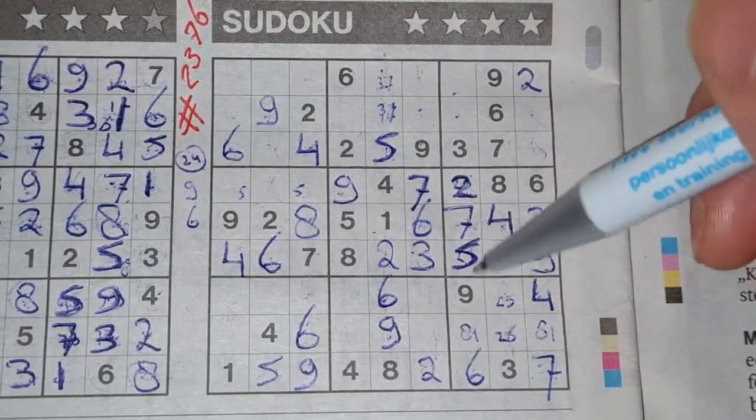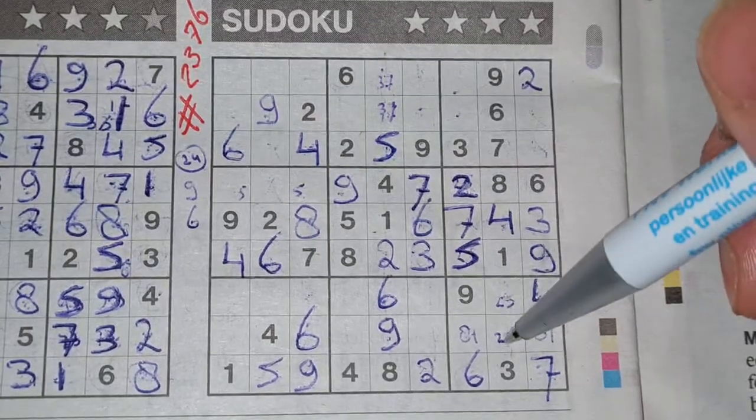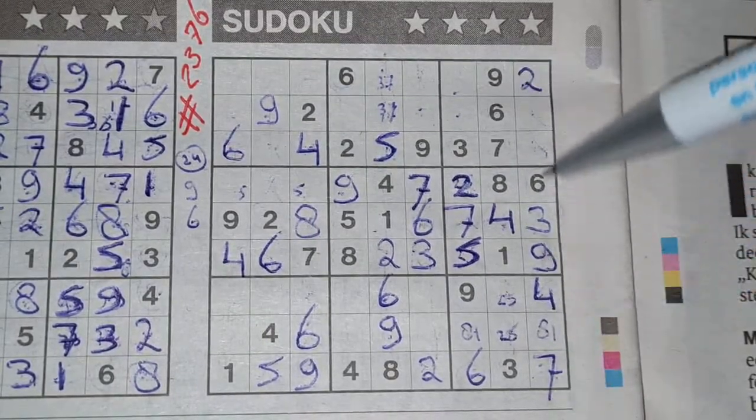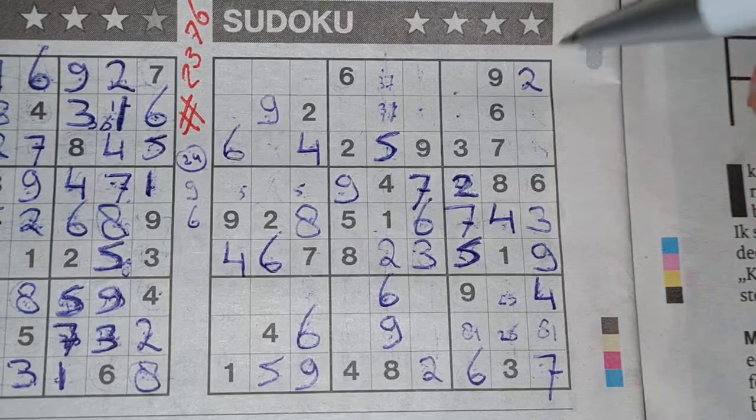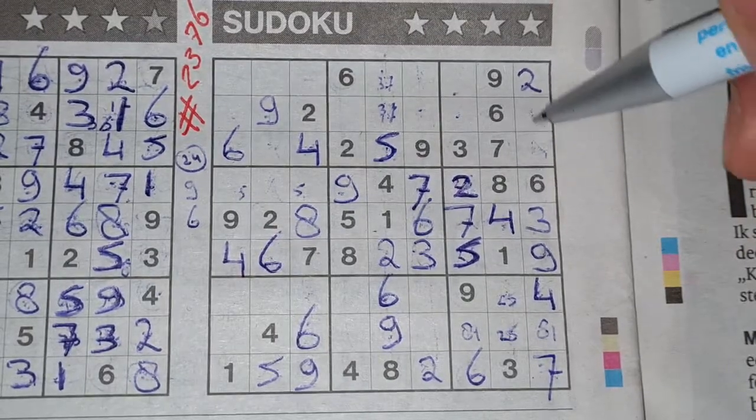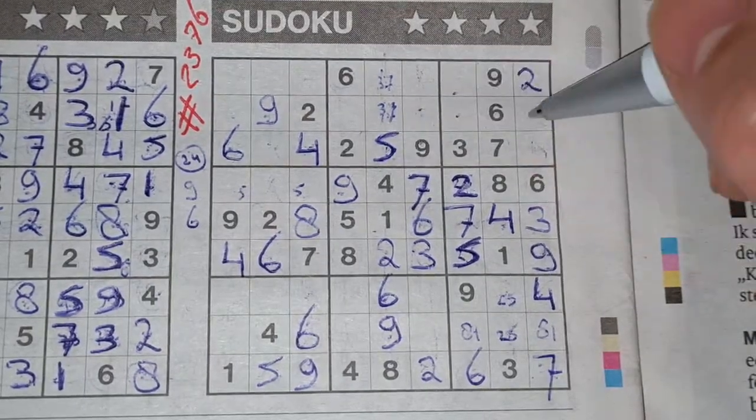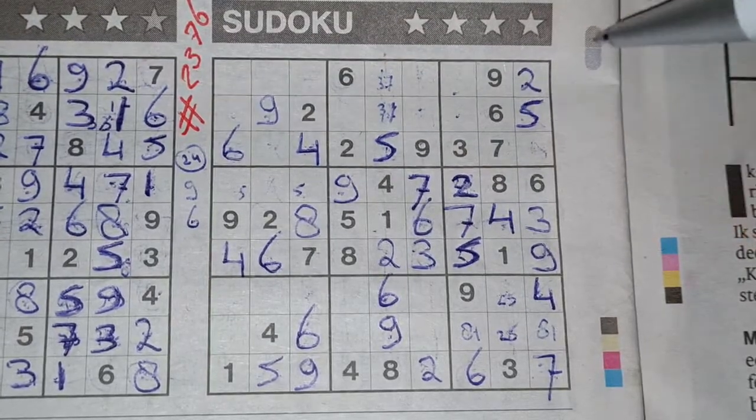So we have a 5 in this column, and a 5 in one of those 2 boxes in the next column. So in the last column, the only 2 places for the 5 should be here or there. We see a 5 there, no 5 there, 5 should be here.